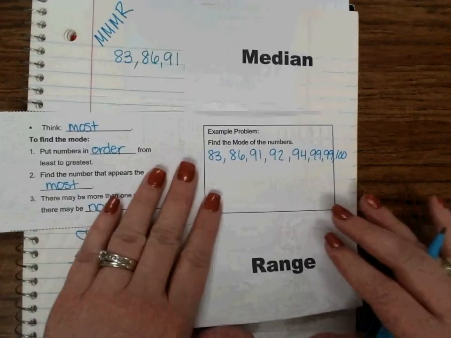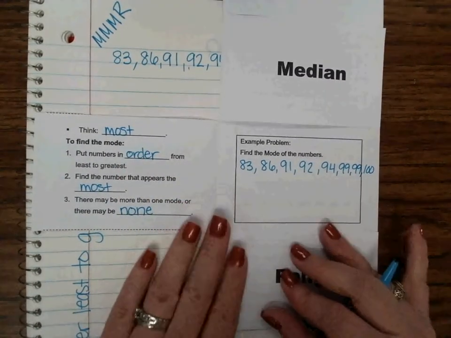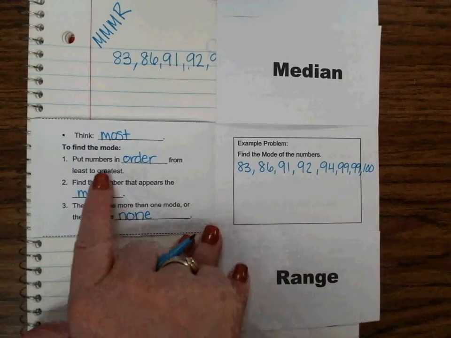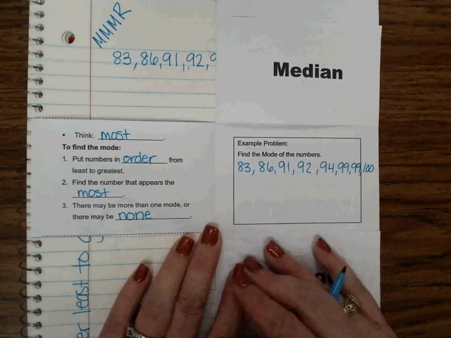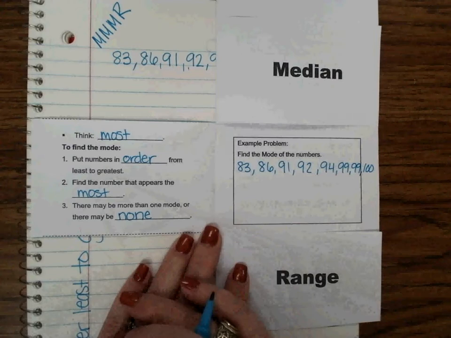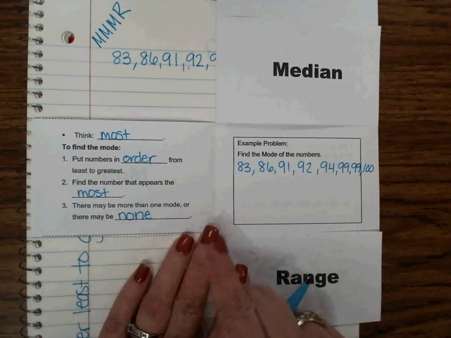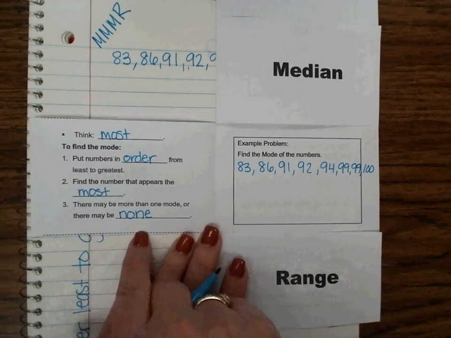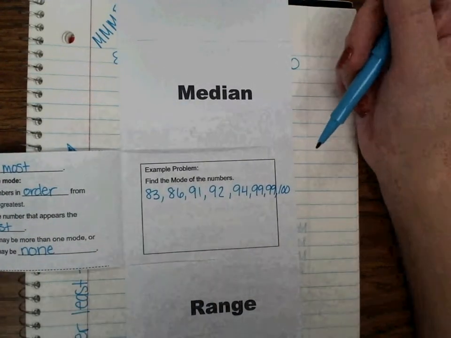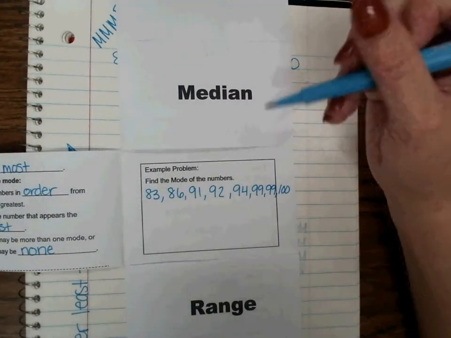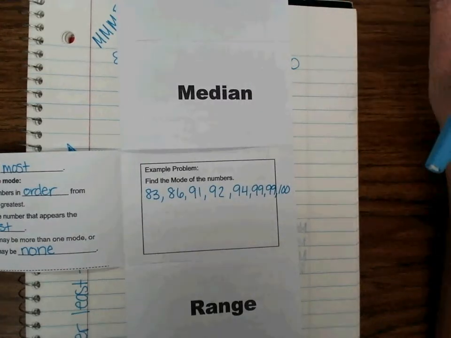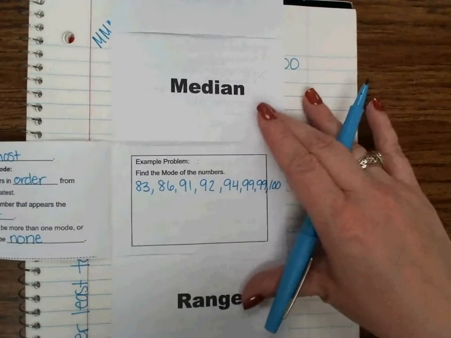So mode, we think most, the number I see most often. And we started talking about this today with frequency. It says put numbers in order from least to greatest. Did that. Find the number that appears most. And it says there may be more than one mode, or there may be none. You might not have a mode. Sometimes numbers do not occur more than once. Sometimes there's 2 or 3 numbers that occur the same amount of times. We're looking for the number that occurs the most often, and sometimes that happens to be more than one number.